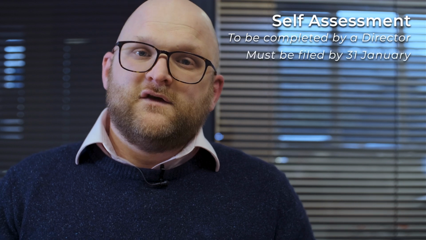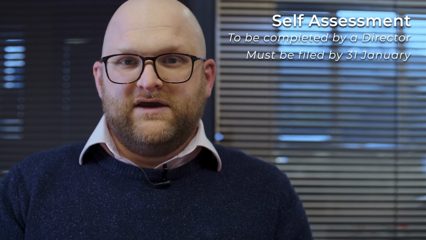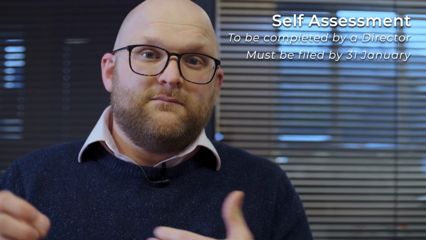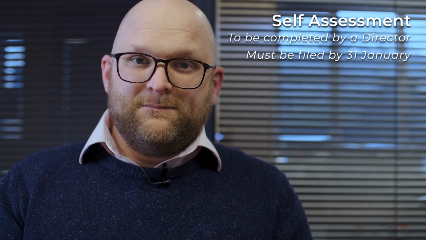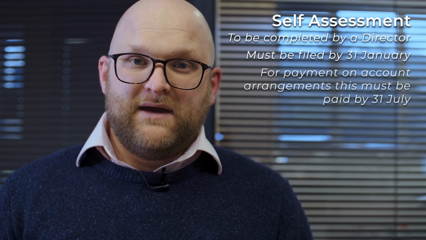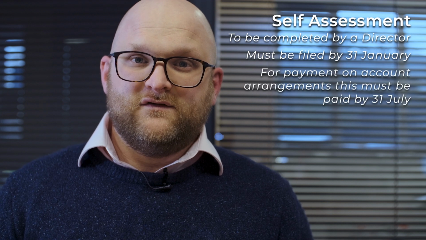The final tax to consider is self-assessment. Now as a director and a shareholder of a company, you are going to have to complete a self-assessment tax return and this return will need to be filed with HMRC by the 31st of January of the following year. So for example, if you've got a tax return for the year ended 2020, this would need to be filed with HMRC by the 31st of January 2021. All tax would have to be paid on the 31st of January 2021, and if you have a payment on account, this would need to be paid by the 31st of July 2022.